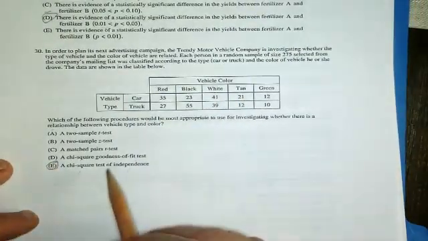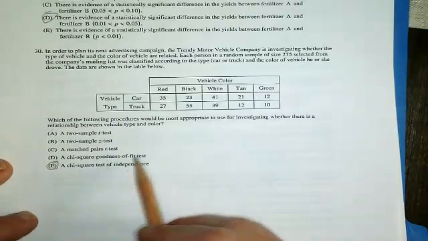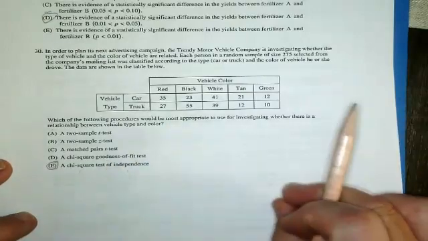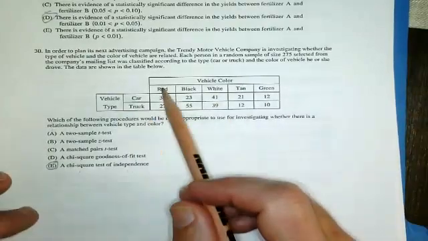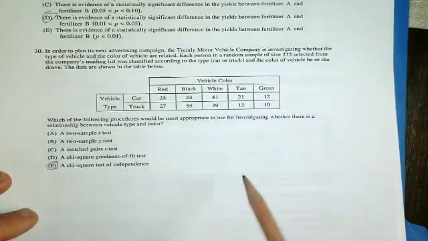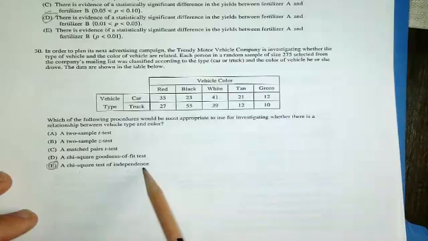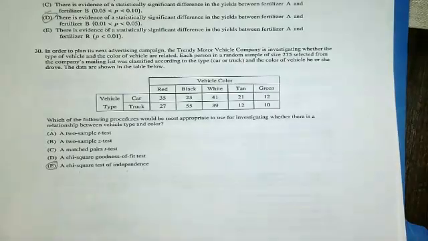Okay, the other way of thinking of that, goodness of fit is going to be one row of data, just a singular row. This has two rows of data, two different categories with 5 different color categories. So this is a chi-square test for independence. Hope that helps.